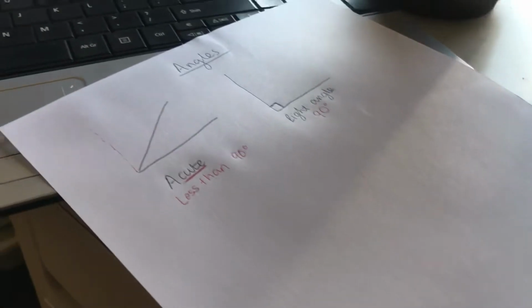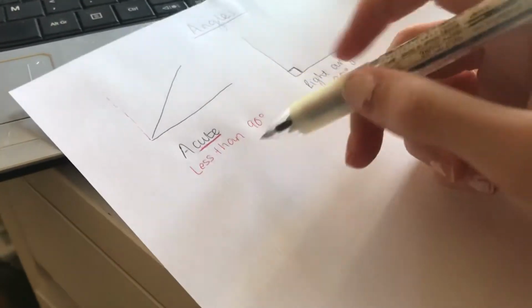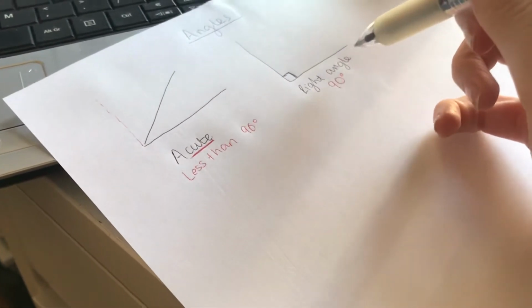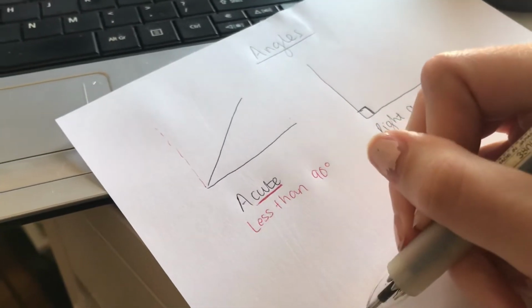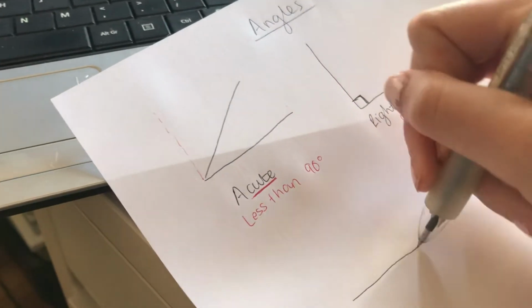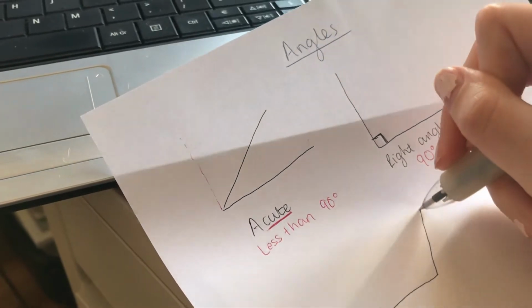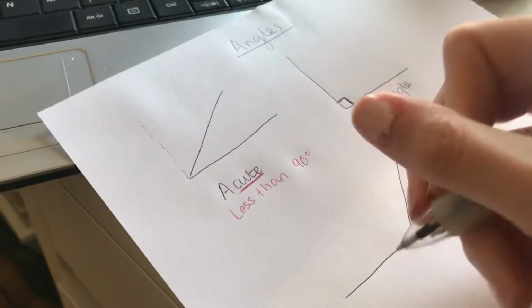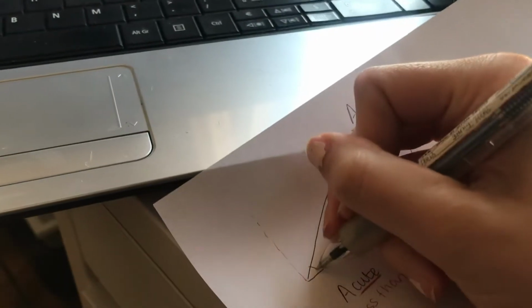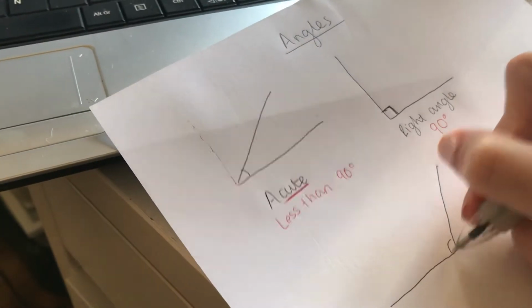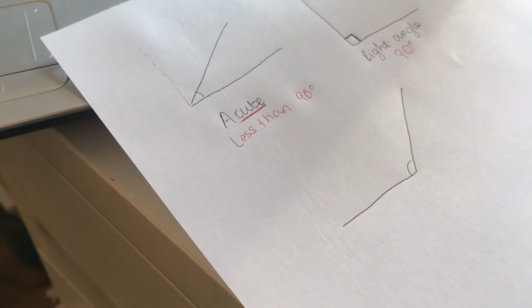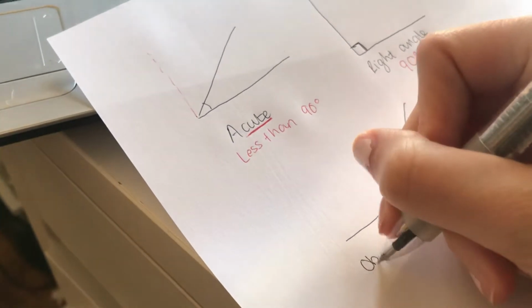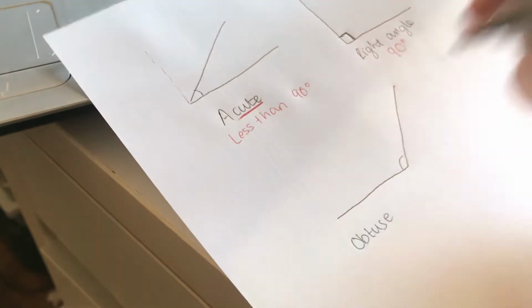Then we're going to look at an obtuse angle. So we've got acute less than 90, right angle which is 90. So an obtuse will be, if you can guess, anything that is, let me just put that bit in there, anything that is between 90 degrees and 180. So there's your obtuse angle.